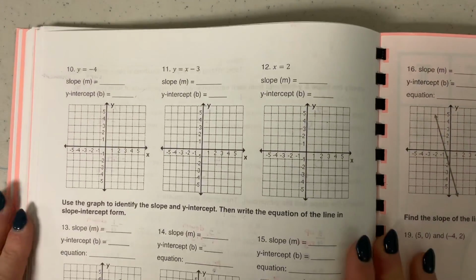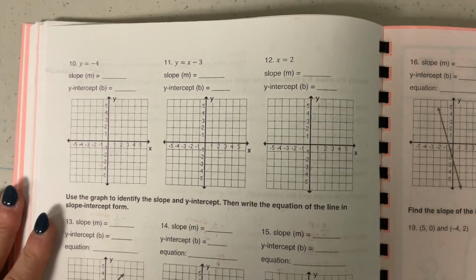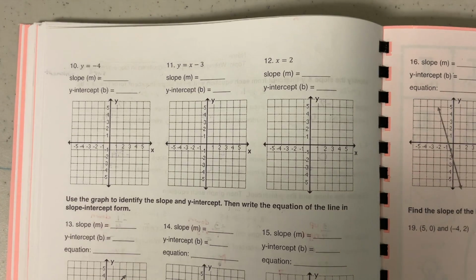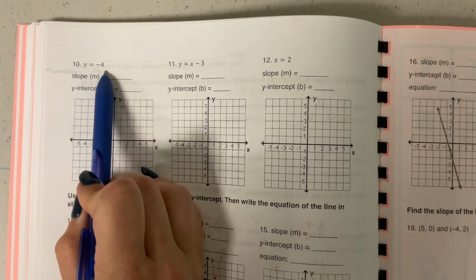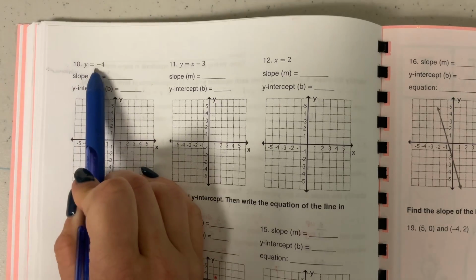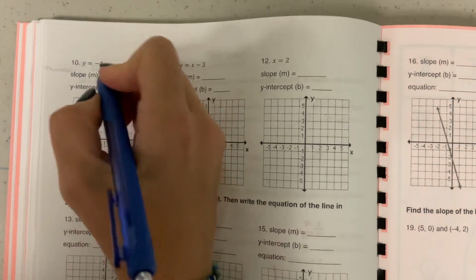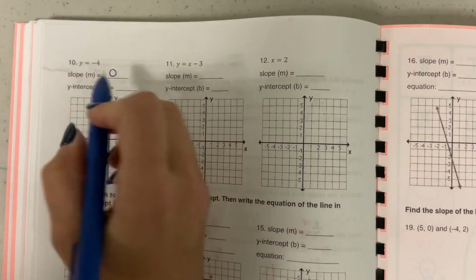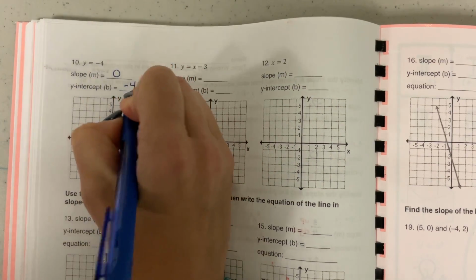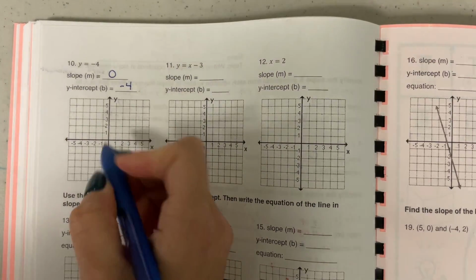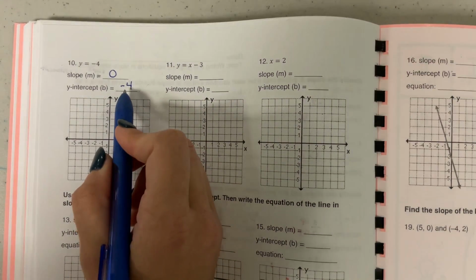Continuing on to the back, same process of identifying our slope and y-intercept and then graphing those equations. In number 10, y equals -4. There is no mx piece, meaning there is no slope, so that would be a slope of 0. The -4 at the back of the equation is our y-intercept. We're going to graph that y-intercept -4 first.